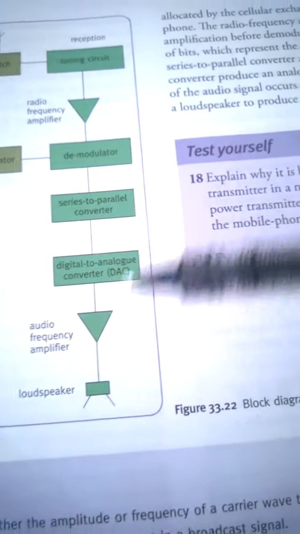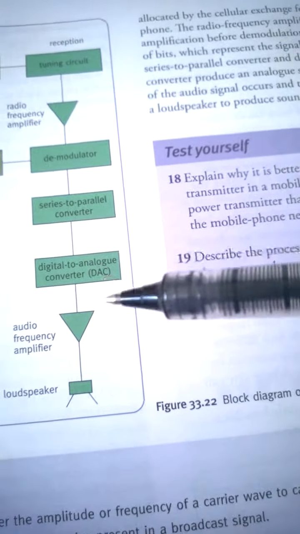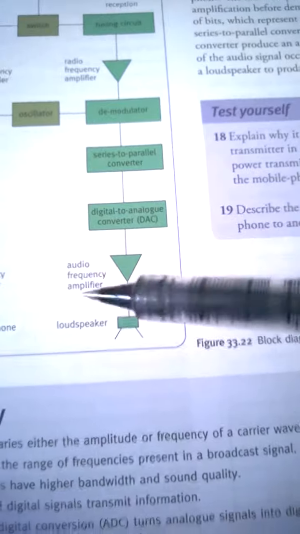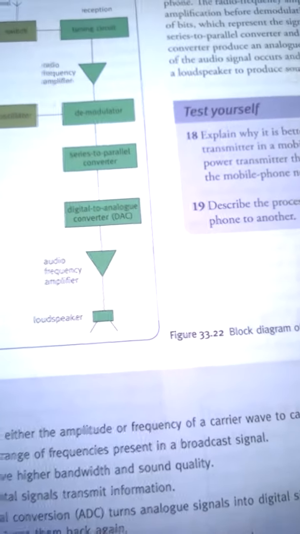Serial to parallel, then the digital to analog converter. It's taking that digital data and turning it into a waveform. Then the audio frequency amplifier amplifies the signal so that we can hear it through the loudspeaker, and I think that's it.